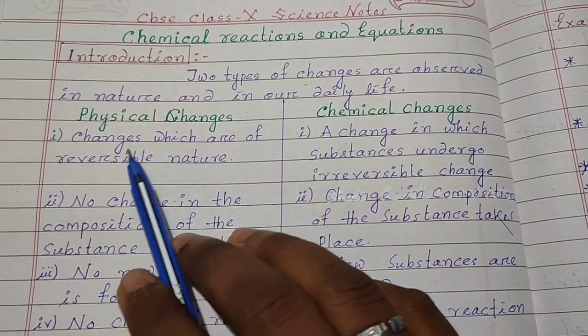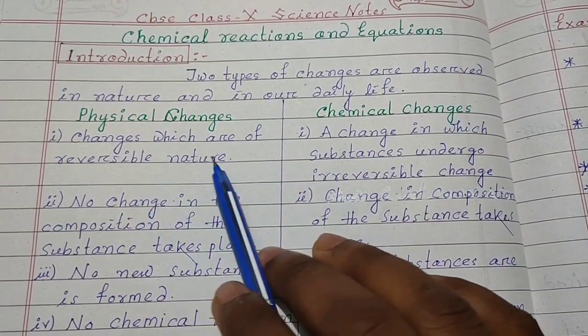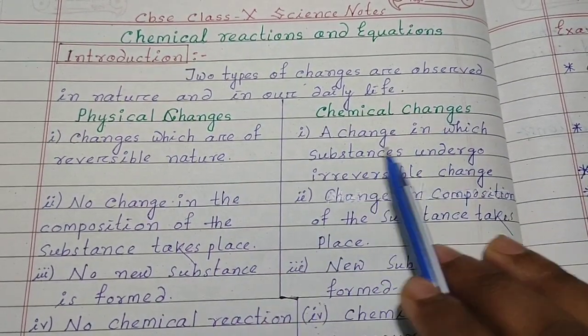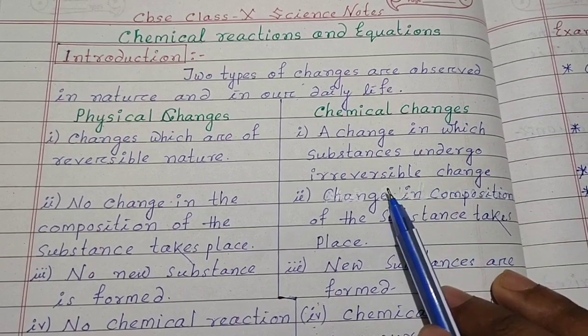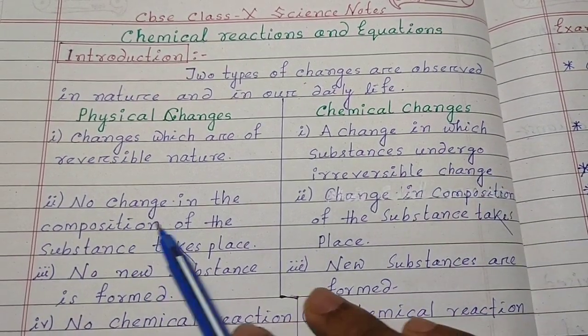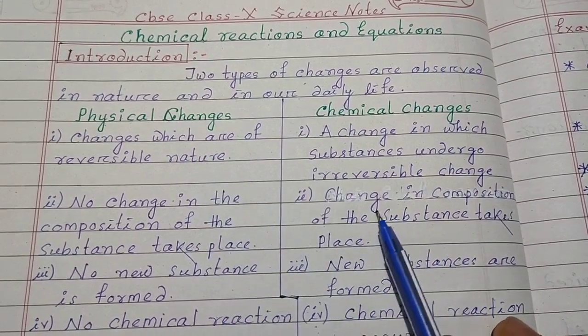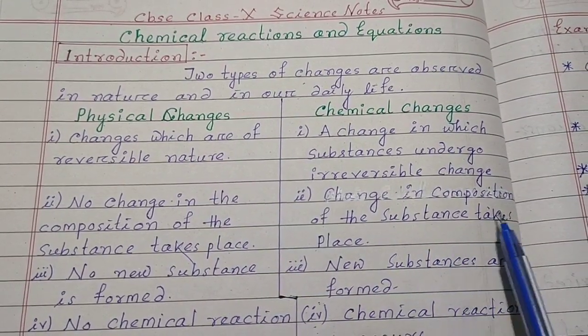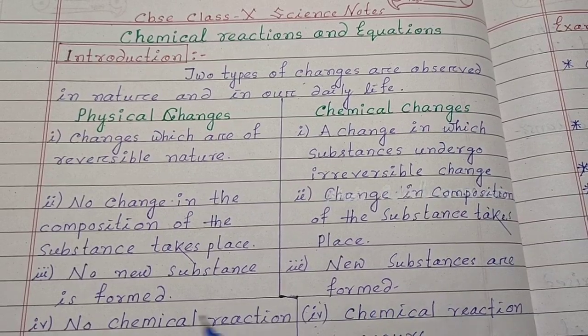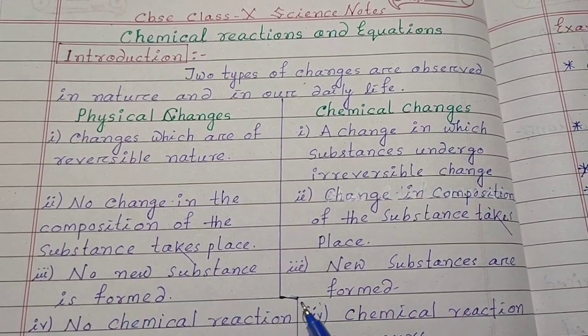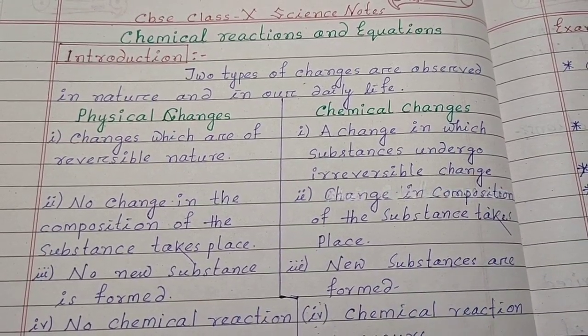Physical change is a change which is of reversible nature. Chemical change is a change in which substances undergo irreversible change. No change in the composition of the substance takes place in physical change. Change in composition of the substance takes place in chemical change. In physical change, no new substance is formed. In chemical change, new substances are formed.